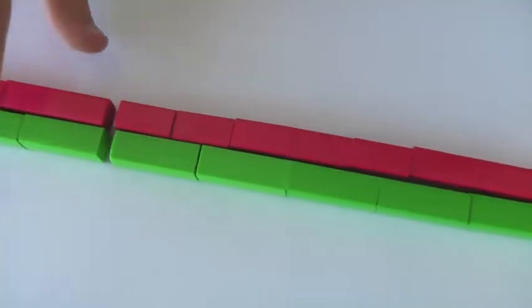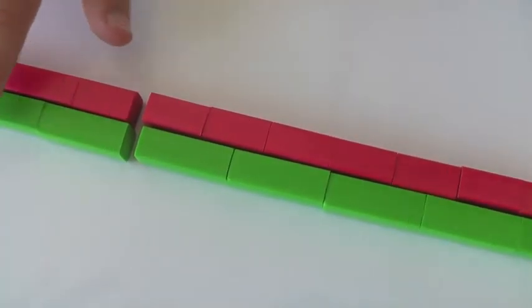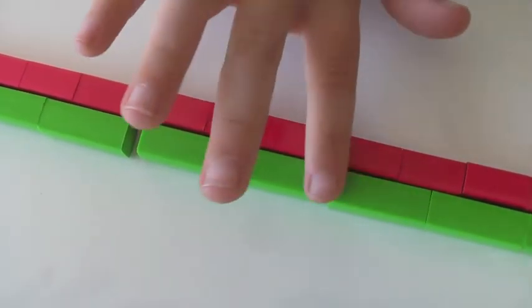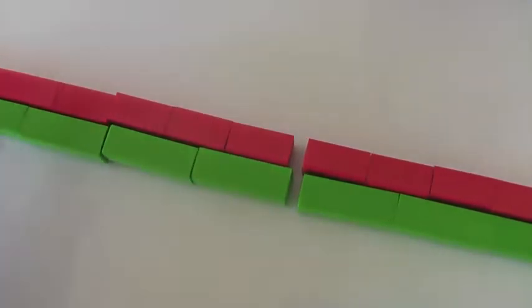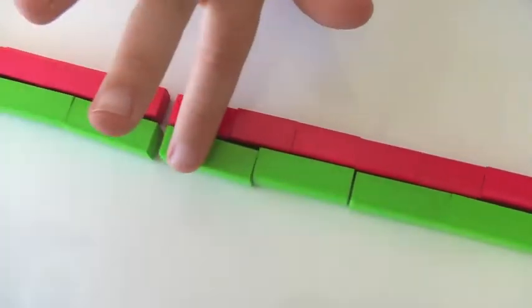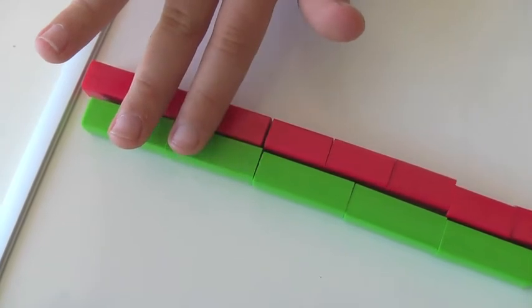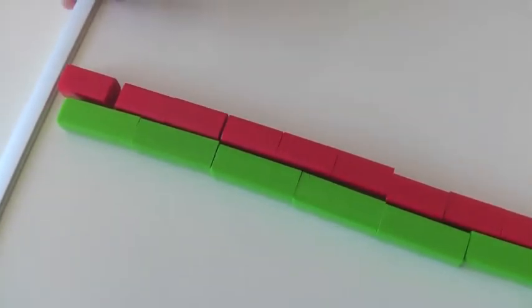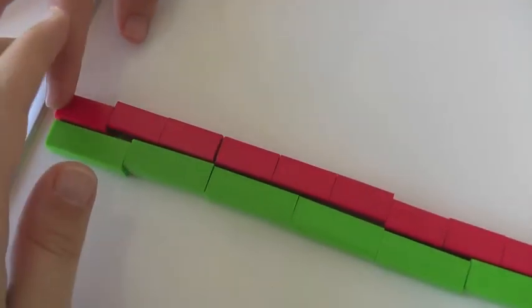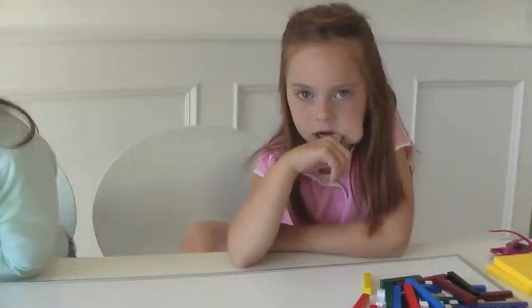30, 36. You're going to add 6. 42, right? 42. 48. 54. This one's 54. Okay. Haven, does that make sense to you?